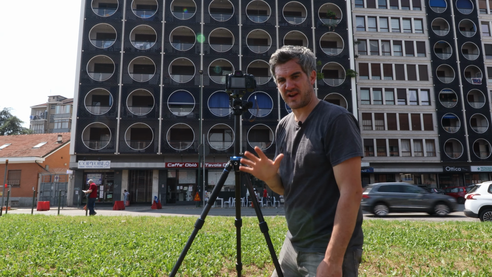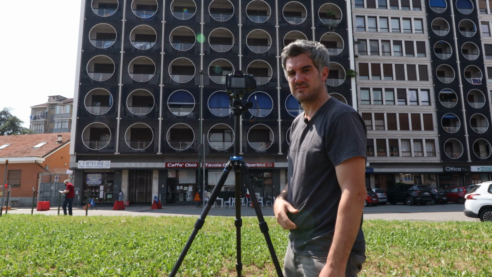I've captured 5 brackets, which is overkill. We're going to look at them all. We can choose between them. It'll give us lots to play with in post. It means we'll be able to see into the balconies. It means we'll be able to see behind, in the dark spaces, in the shadows. I think that's ideal.